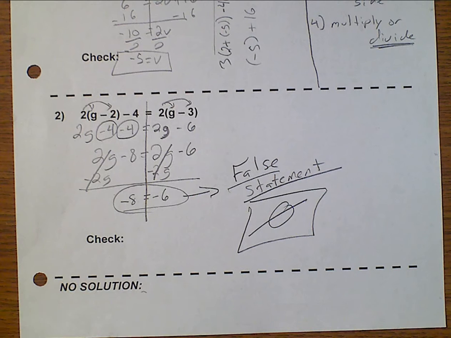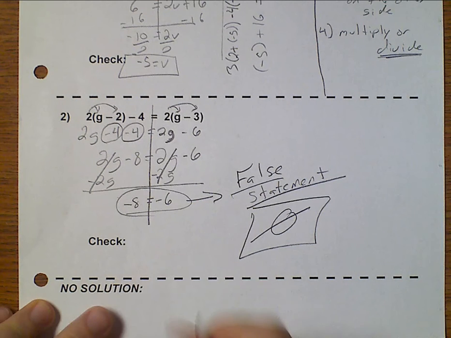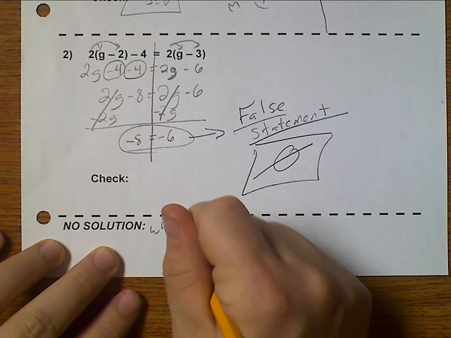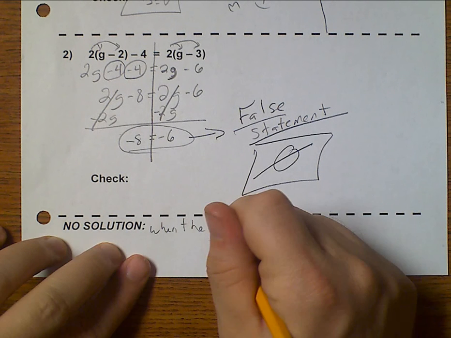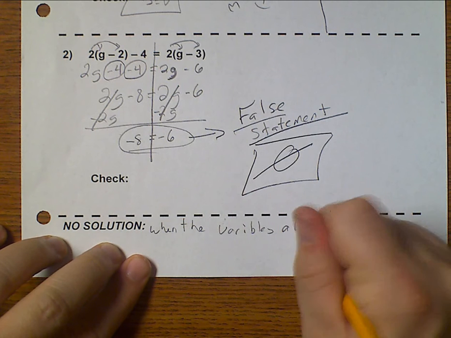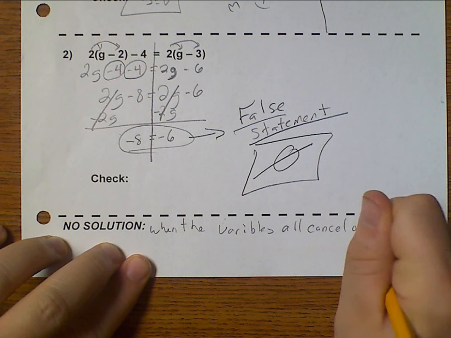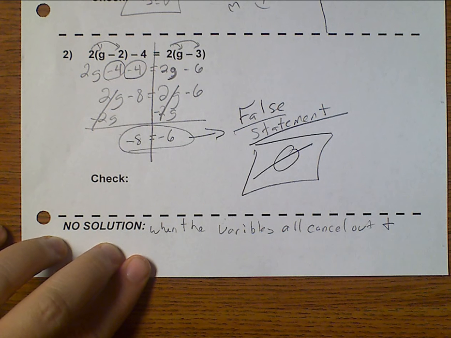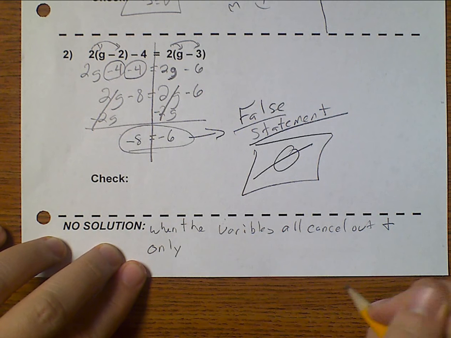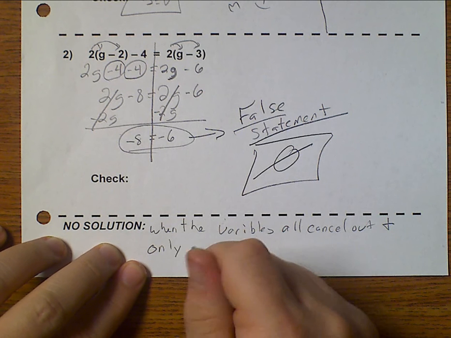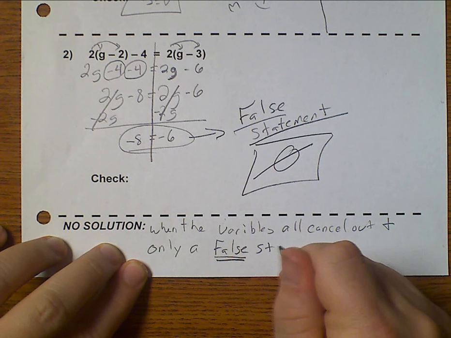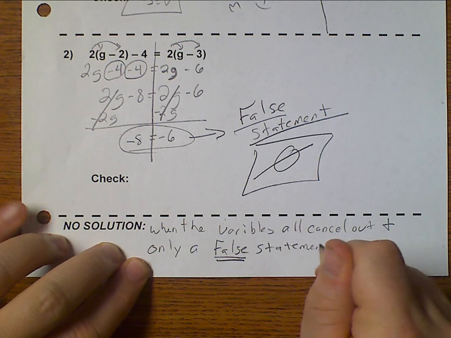Just no solution. No solution is when the variables all cancel out and only a false statement remains.